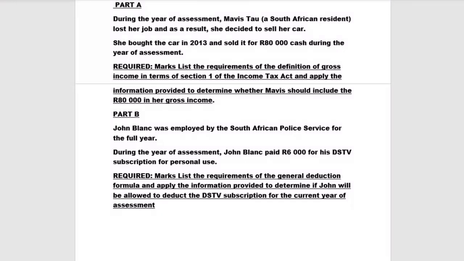The general deduction formula. All right, so this amount will not be included as a deduction for the year of assessment because in terms of the definition of the general deduction formula, it does not meet all of the requirements.